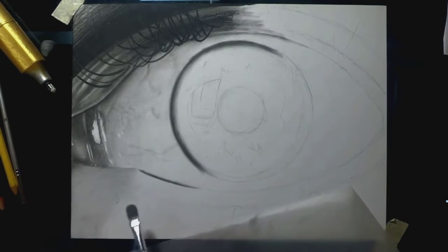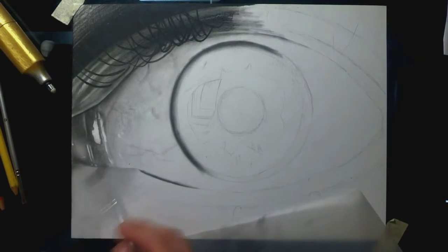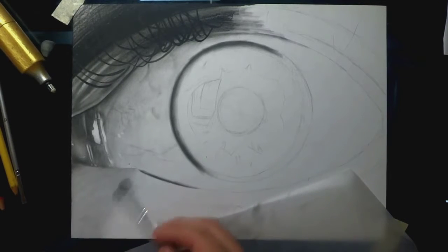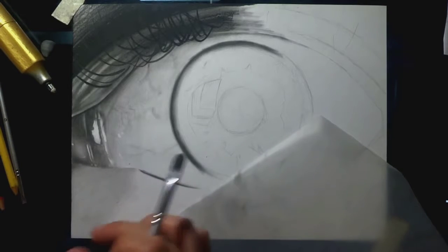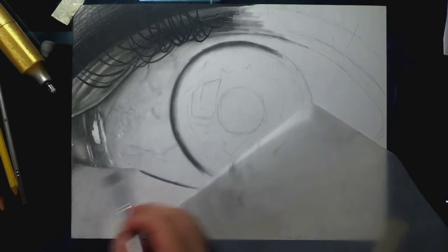This is a pretty cool technique that I use. It's just filling everything in one shade or one tone, and then going back with an eraser and picking up some spots to create that texture of light hitting the eye.